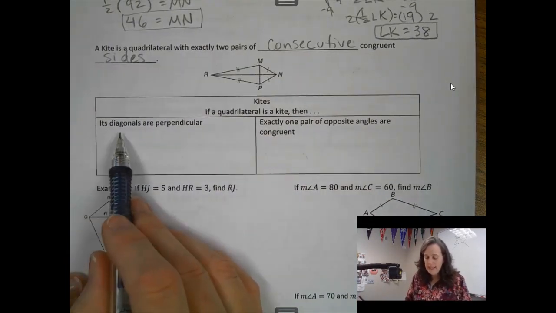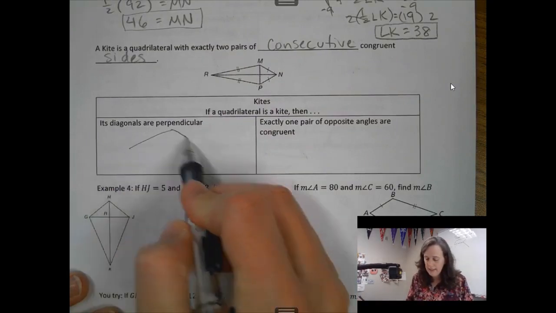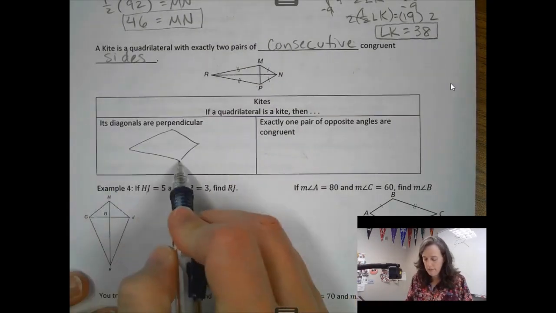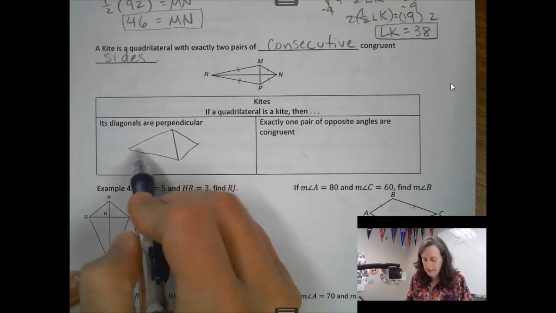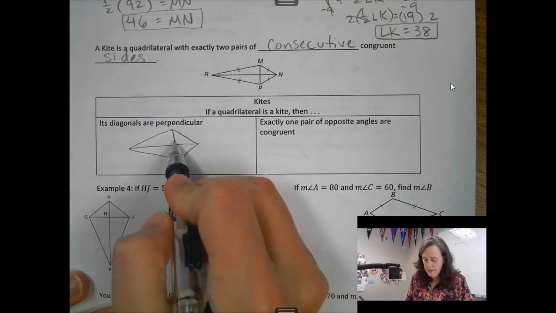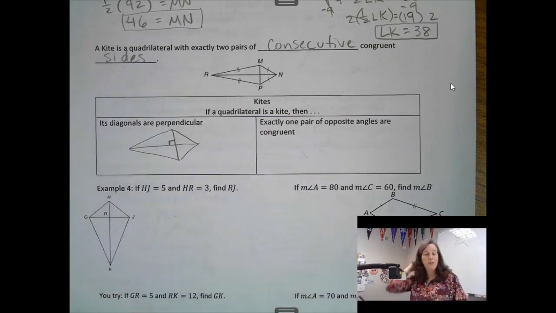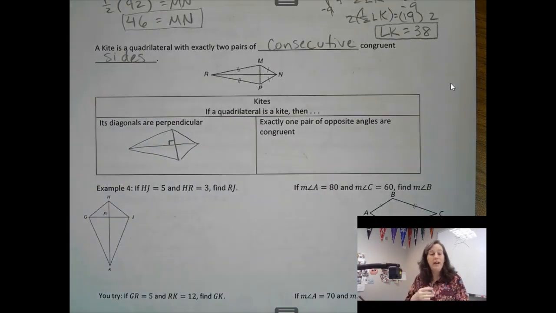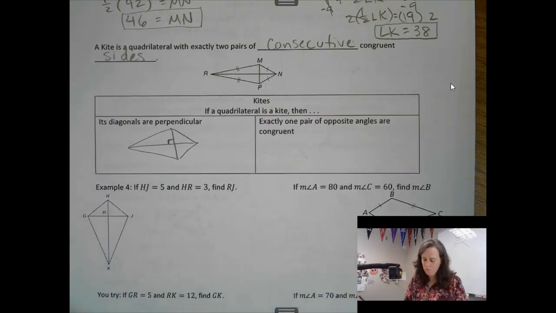Couple interesting things. The diagonals in a kite are perpendicular. So if I draw this diagonal and I draw this diagonal, these two lines are perpendicular. And on a real kite that you fly in the sky, those would be like the braces. So it's a good thing that the braces would be perpendicular, makes them stronger.